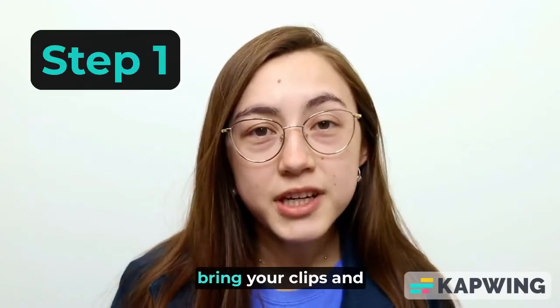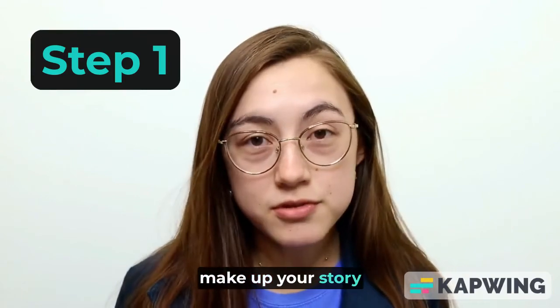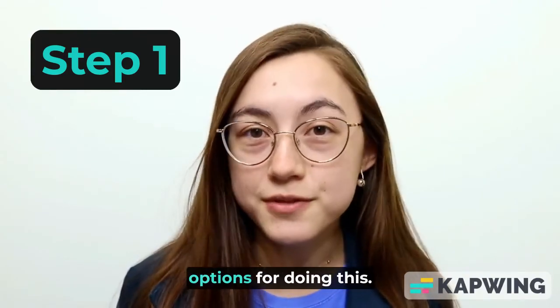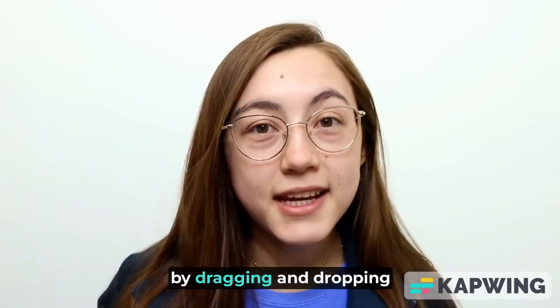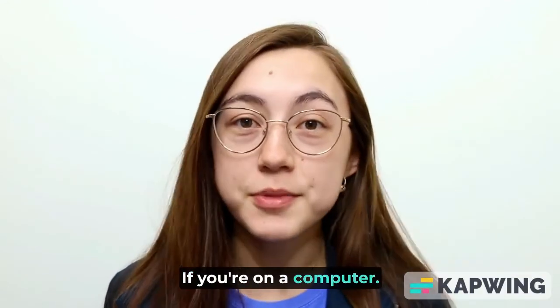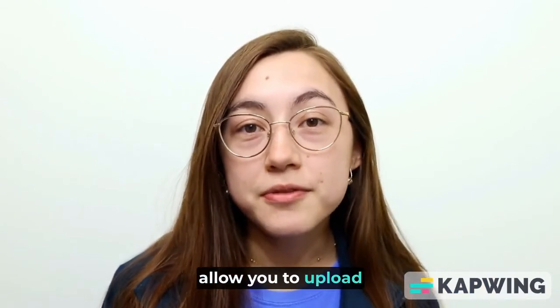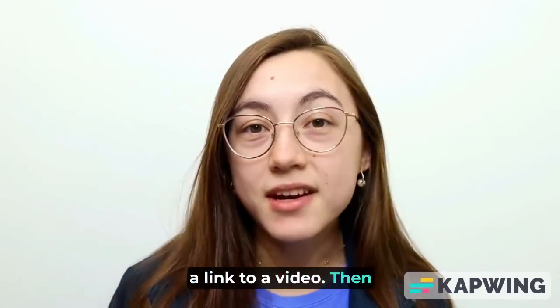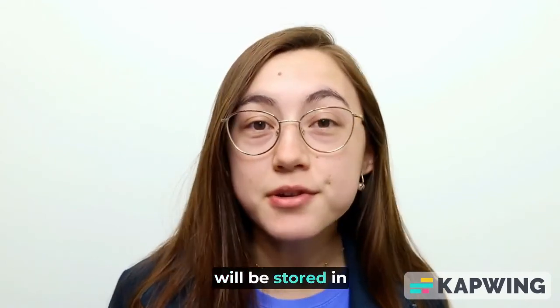The first step is to bring your clips and the pieces that will make up your story into the editor, and you have a couple options for doing this. You can upload files by dragging and dropping them into here, or using the upload button, which is above my head if you're on a computer. That button will also allow you to upload files by connecting to your Google Drive or even by pasting a link to a video.